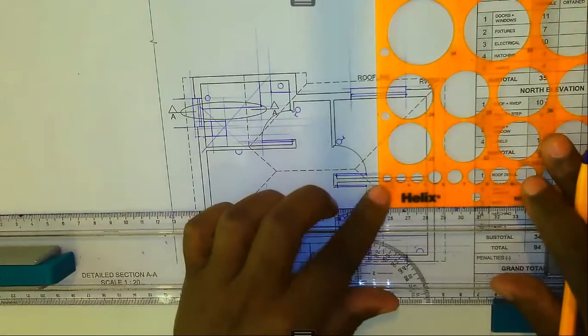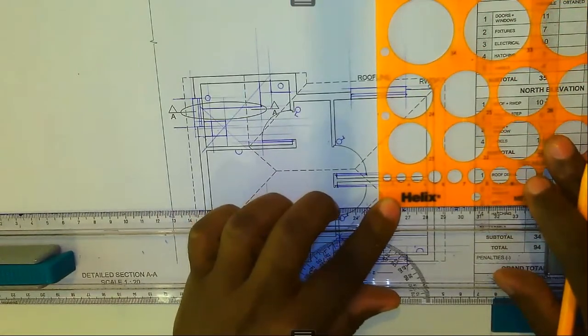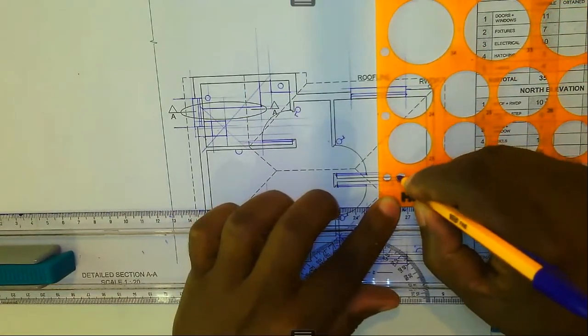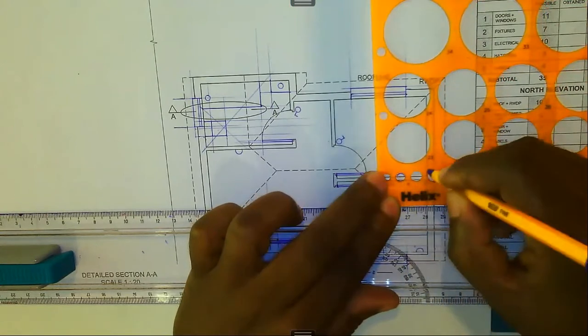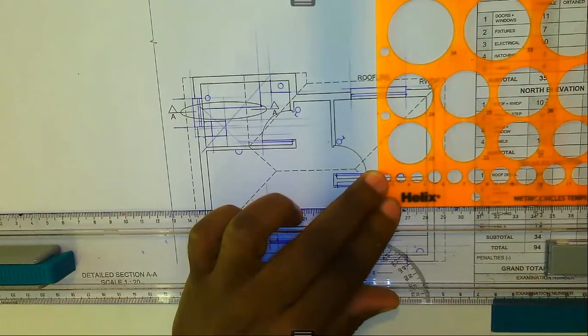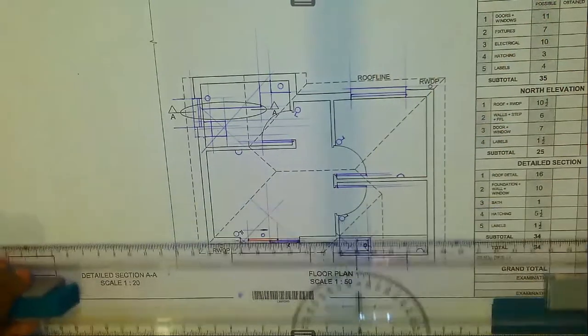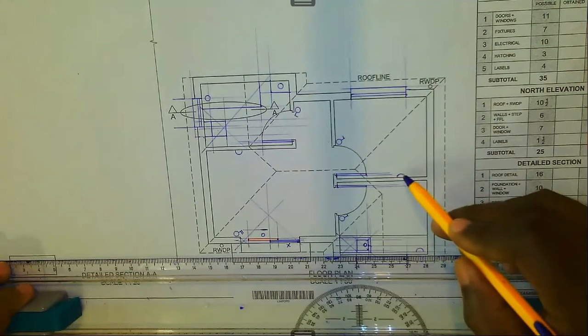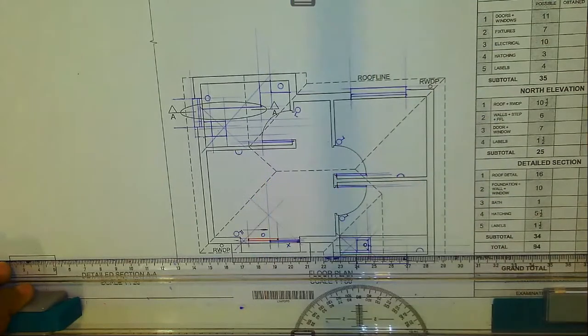And also in the bedroom. There are 3, so we've got 1, 2, and 3. There are 3 in terms of the switched sockets.